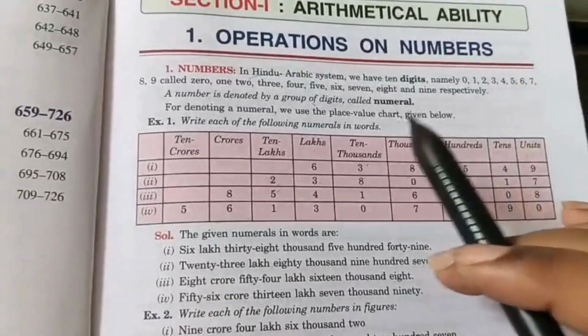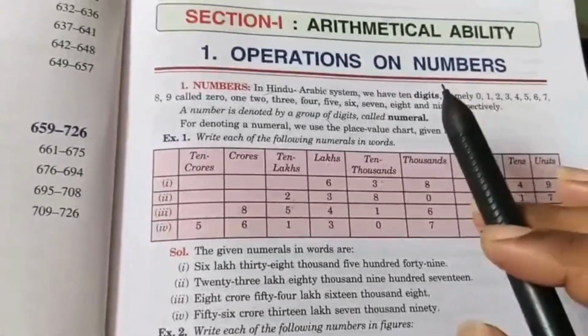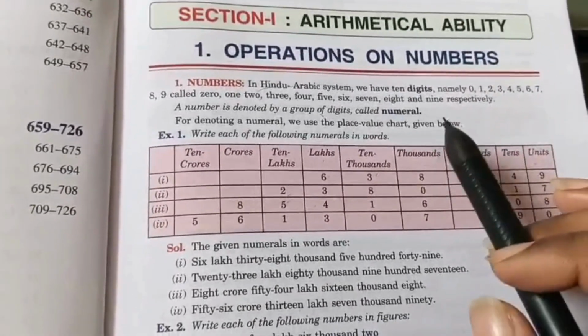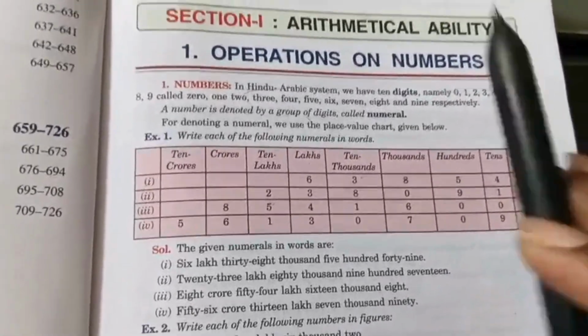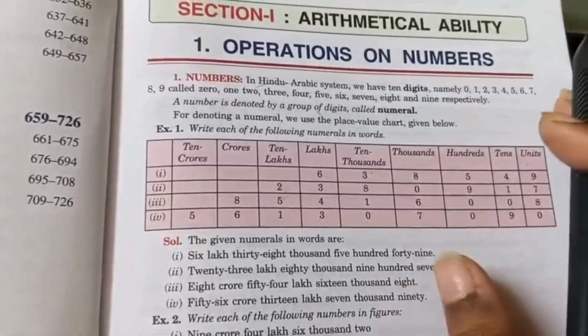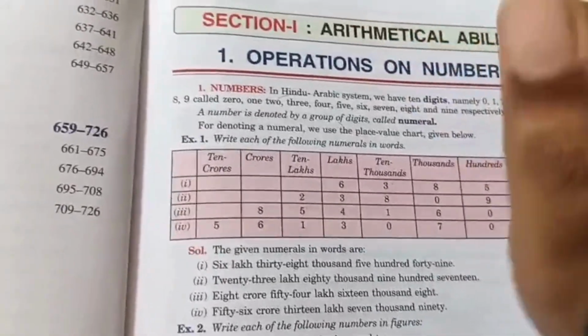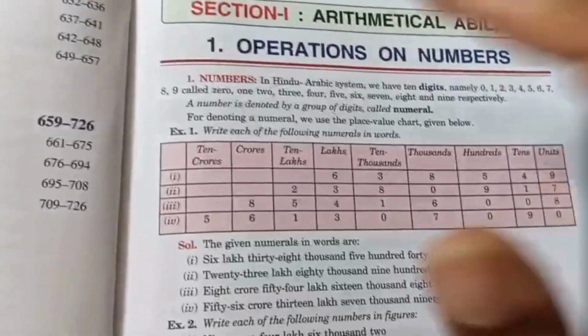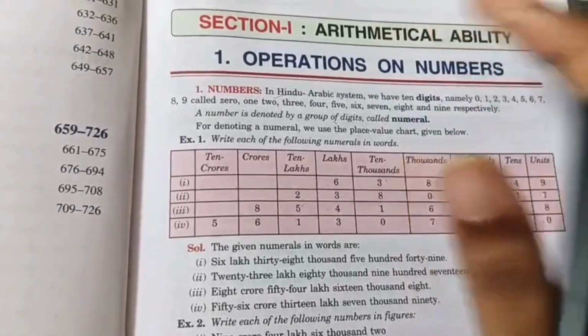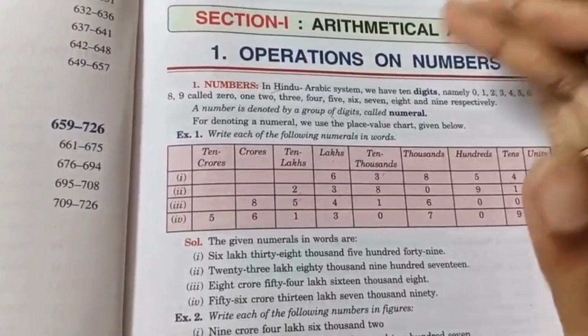A number is represented using a place value chart, which helps us understand the value of each digit depending on its position. The Indian place value system has the places ones, tens, hundreds, thousands, 10,000, lakhs, 10 lakhs, crores and 10 crores.